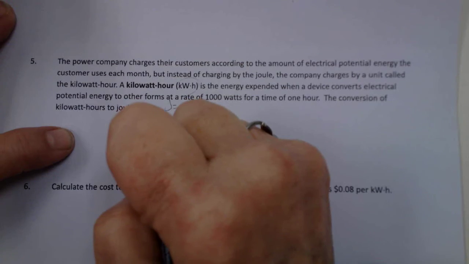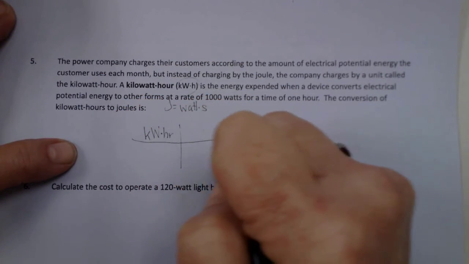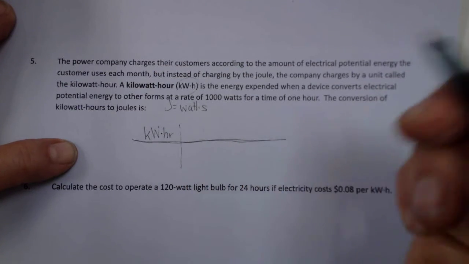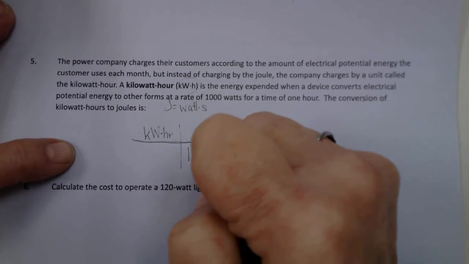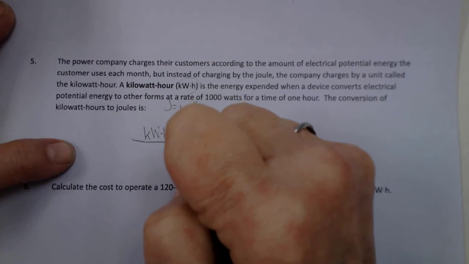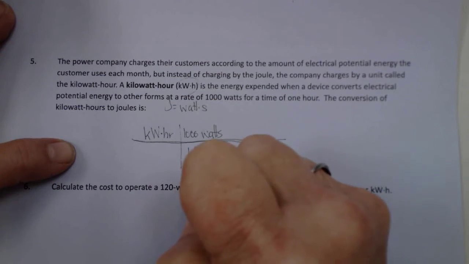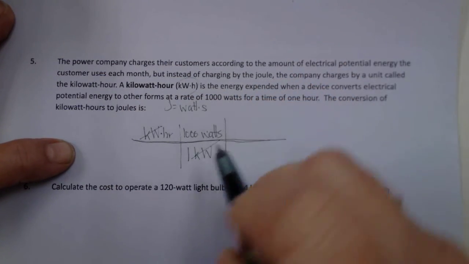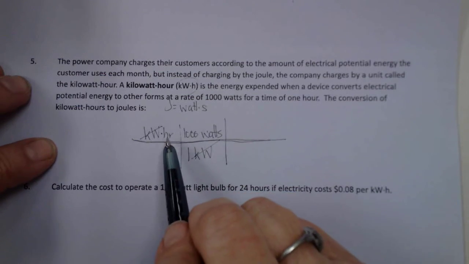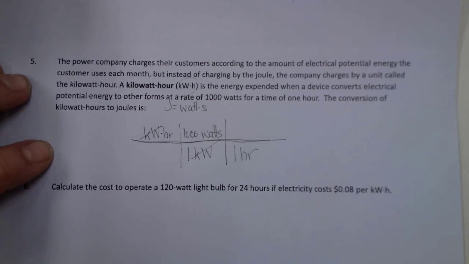So I have my kilowatt hour, and first thing I'm going to get rid of is the kilowatt. That was a nice straight line, is the kilowatt. And so 1 kilowatt is 1,000 watts. So that's going to get rid of the kilowatt and the kilowatt, and that leaves me with watts. And now I have to convert hours to seconds. And we know that 1 hour is 60 minutes times 60 seconds in a minute.